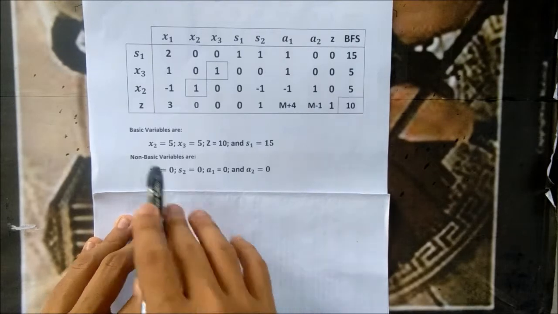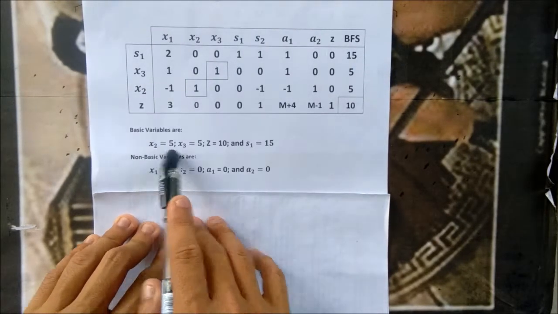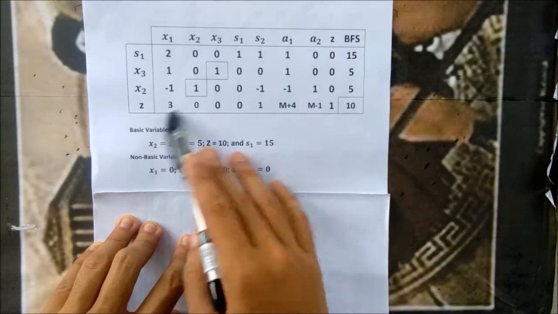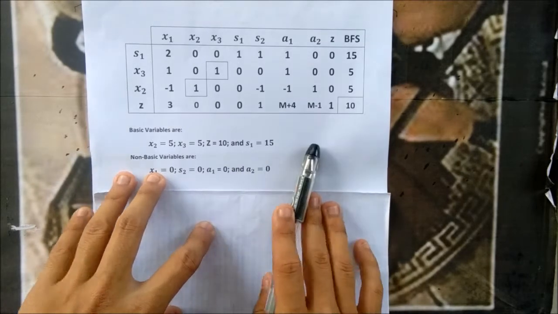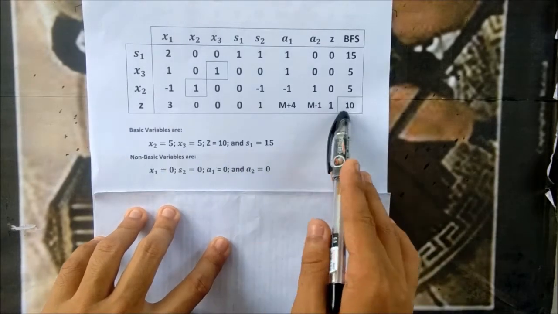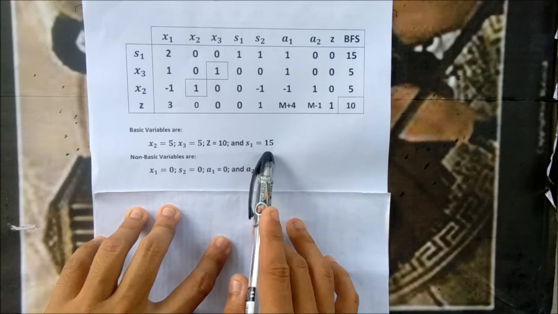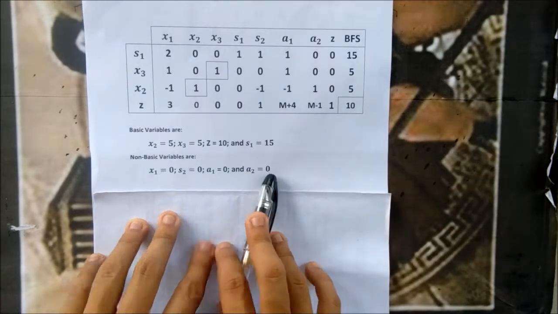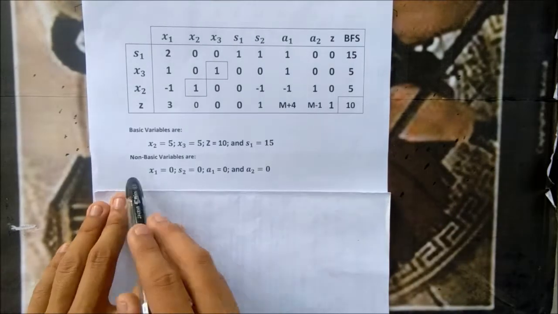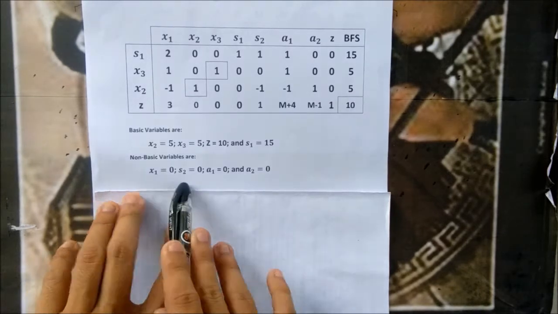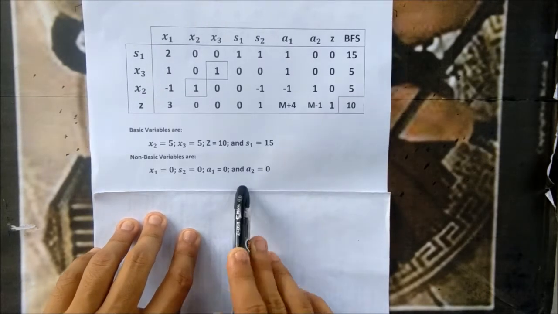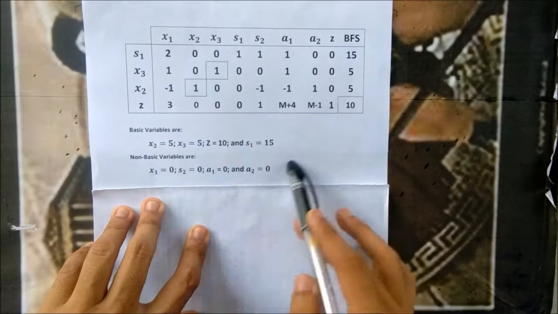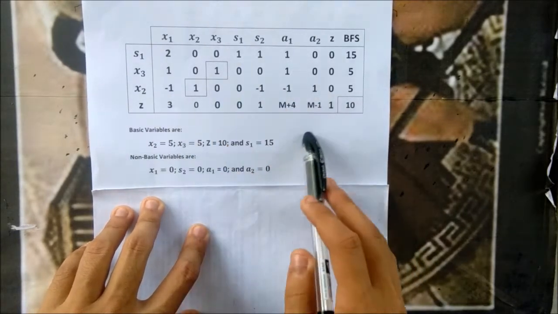Now here are our basic variables: x sub 2 is equal to 5, x sub 3 is also equal to 5, z is the value of our maximization problem, so it's equal to 10, and s sub 1 is equal to 15, which is our slack variable. We must include it in our basic variables because it can affect the equation in our standard form. The non-basic variables are x sub 1, s sub 2, a sub 1, and a sub 2, which won't affect the equation.